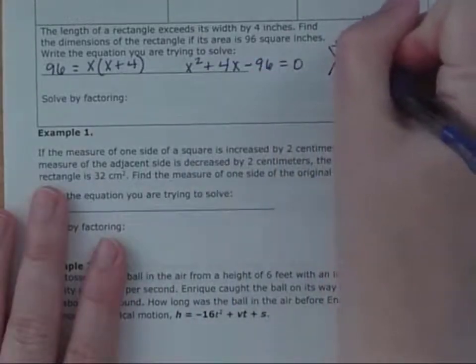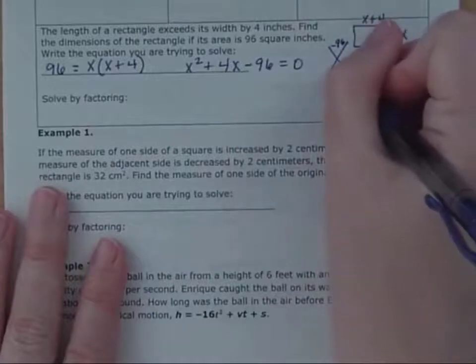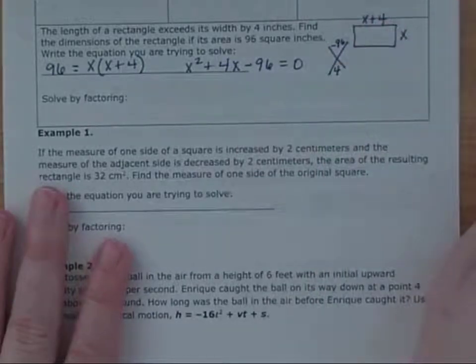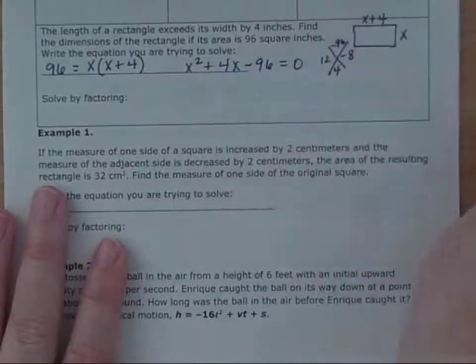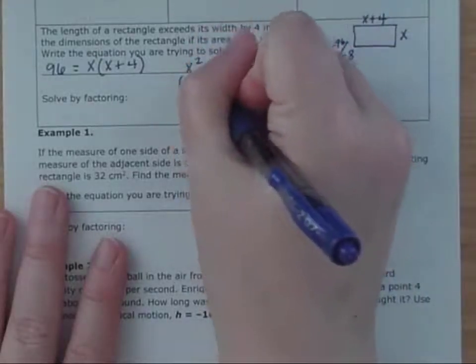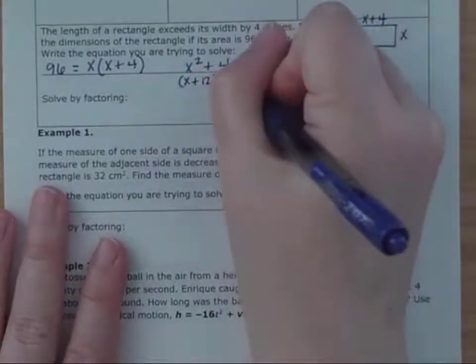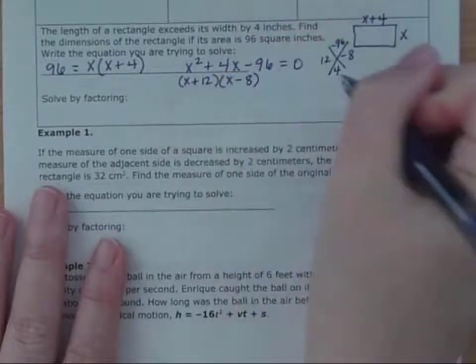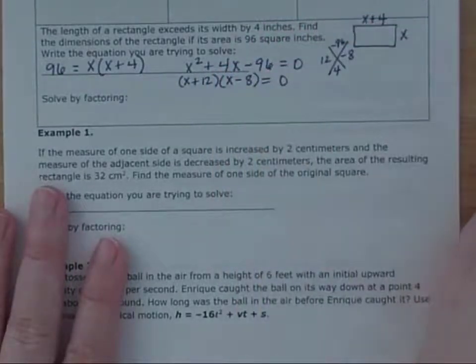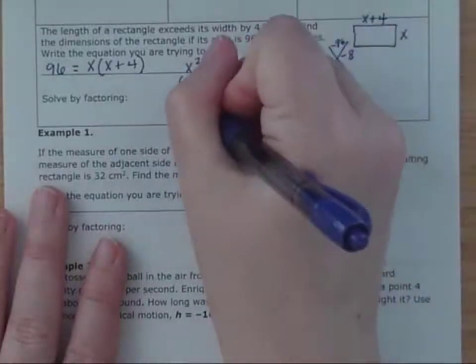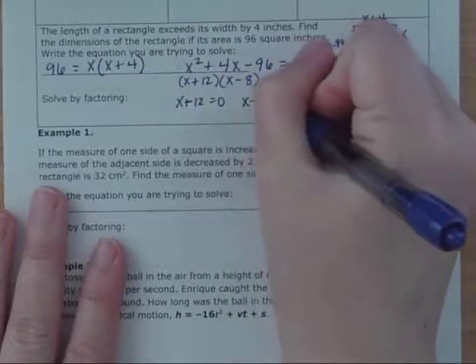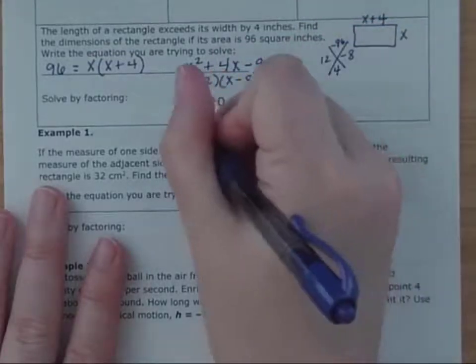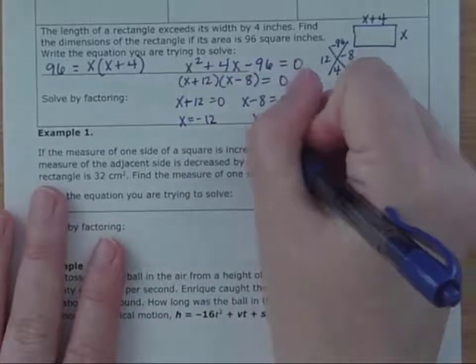So solving, what multiplies to be negative 96 but adds to be 4? Give you a second to think about it. 12 and negative 8. So x plus 12 times x minus 8 equals 0. Zero product property: x plus 12 equals 0, or x minus 8 equals 0. So x could be negative 12, or x could be 8.